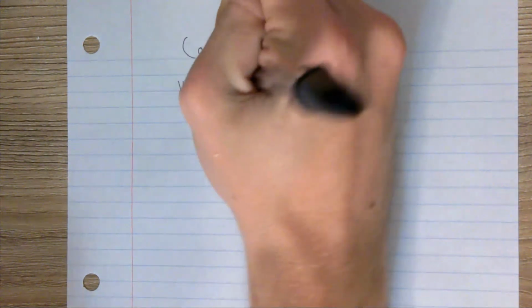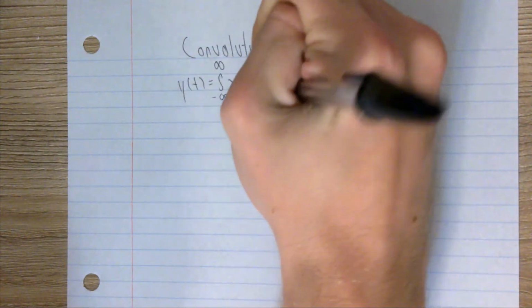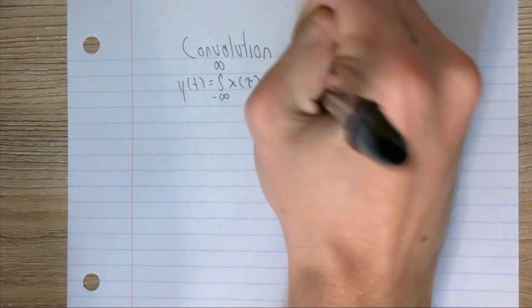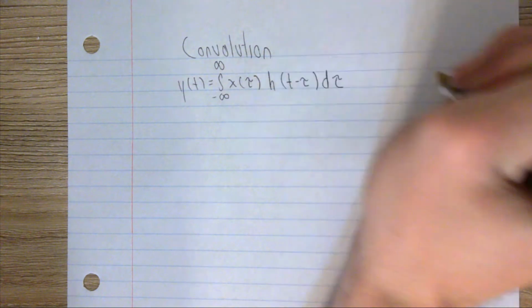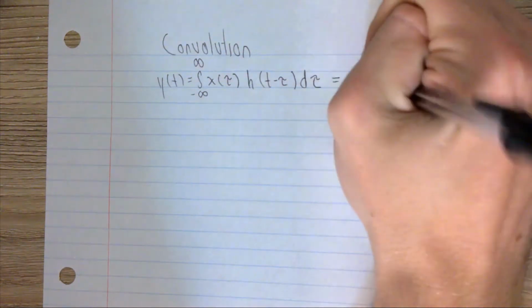Okay, hello everyone. We're going to be going over the convolution integral, how to do it graphically. If we remember with convolution, we have our y of t, that's our output, equal to the integral from negative infinity to infinity of the weighted sum, x of tau times h of t minus tau, d tau. And so we can say that is equal to x of t convolved with h of t.